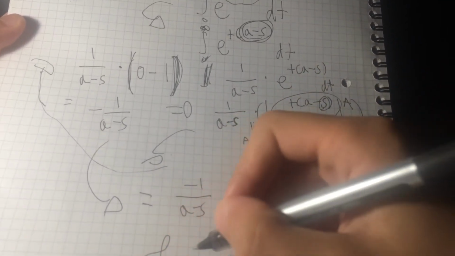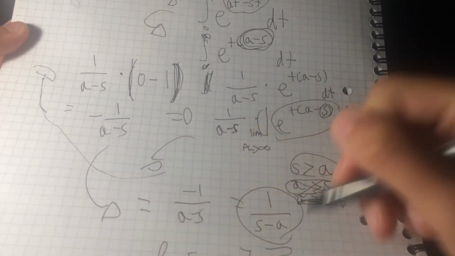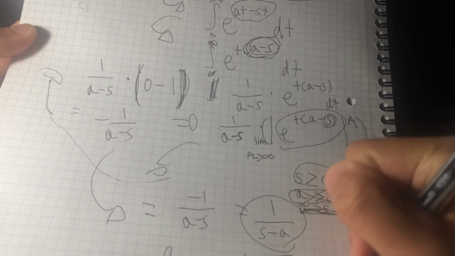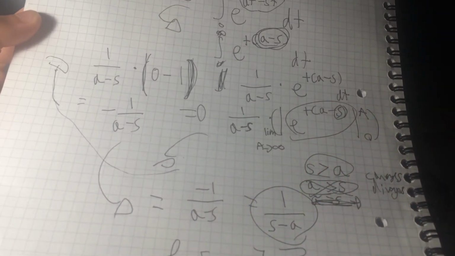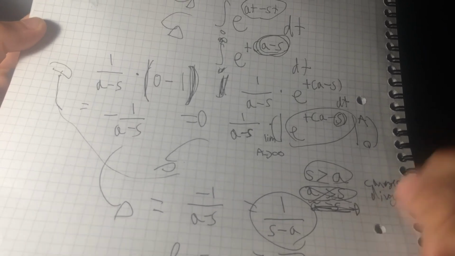So the Laplace transform of e to the at is 1 over s minus a. I'm going to do the property of this function later. So yeah, for now, see ya.